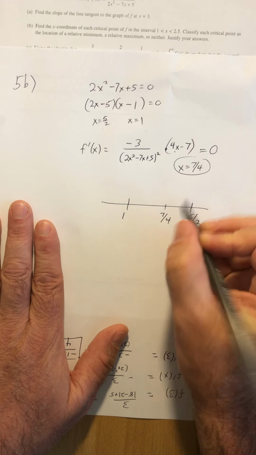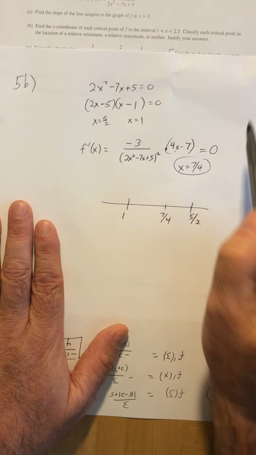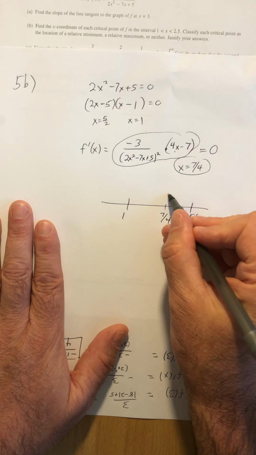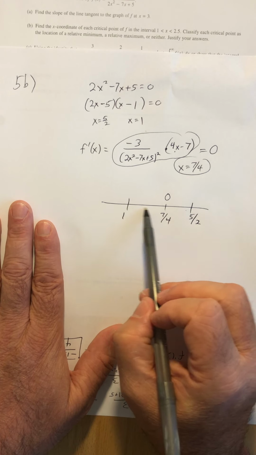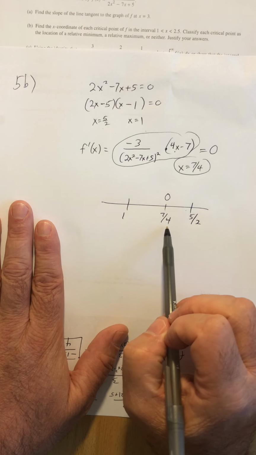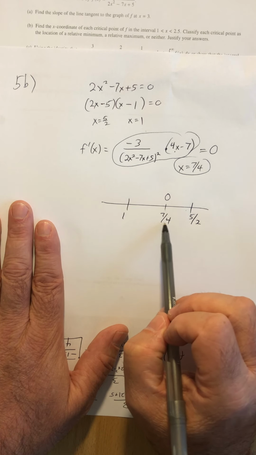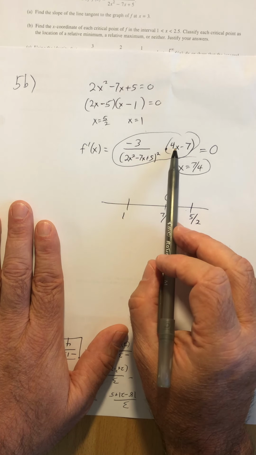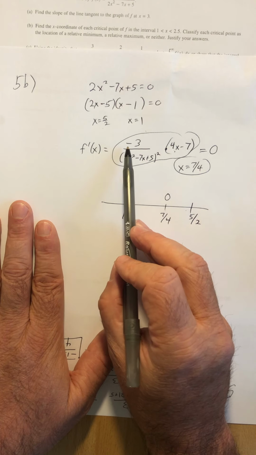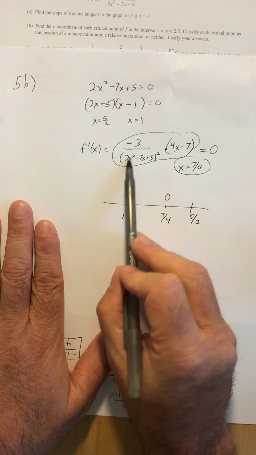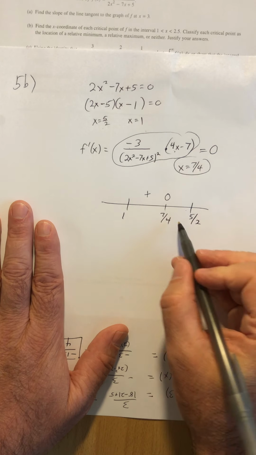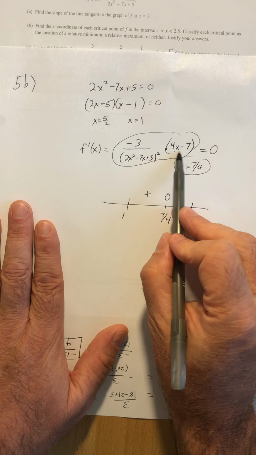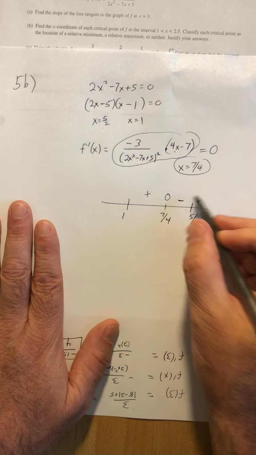Somewhere like that. And it asks us, is it a relative max, min, or neither? So I want to think about the value of this derivative on these intervals. I know at 7 fourths it's going to be 0. So let's pick a convenient number a little bit more than 1, but less than 7 fourths. Let's do, I don't know, 1.5. So if I plug 1.5 in here, I get 6 minus 7. That's definitely negative. Negative times a negative is a positive. The denominator is always positive, so that's going to be a plus. And then something like 2, which is going to be on this interval, would give me 8 minus 7, which is positive, times a negative, so that's going to be negative.